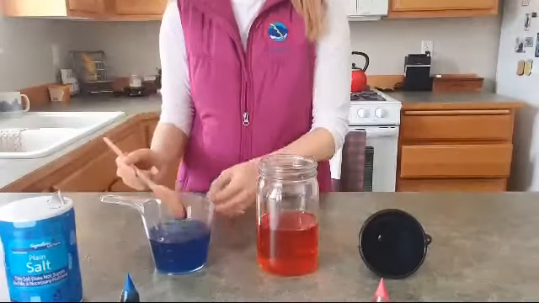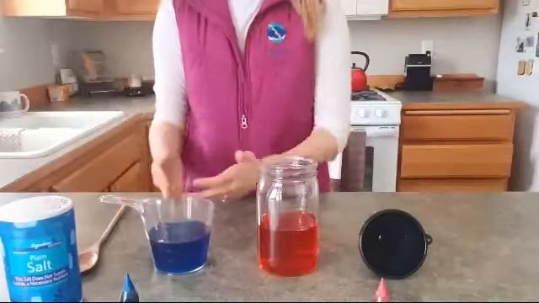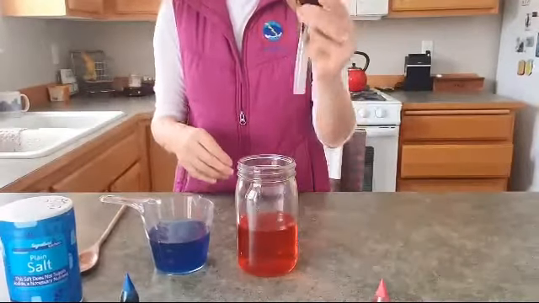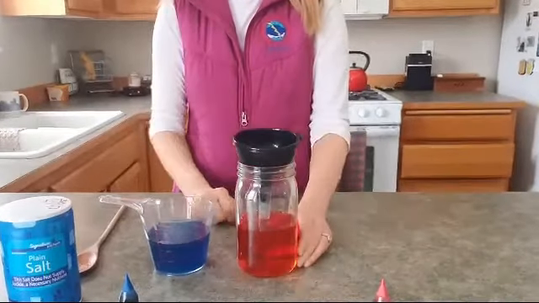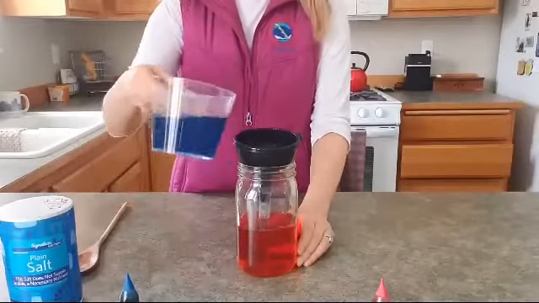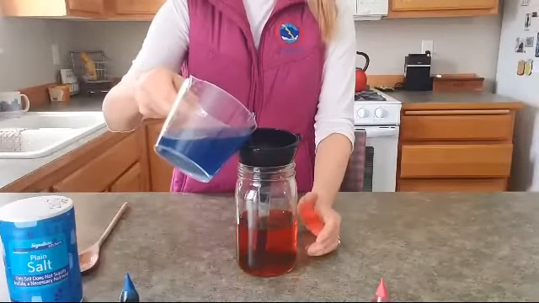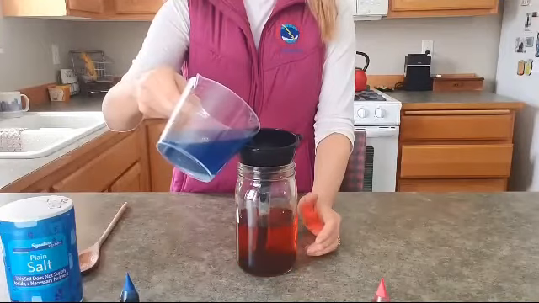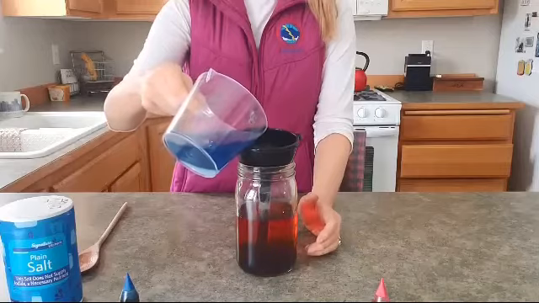So you can see I've got red water, I've got blue water. I'm going to stick the funnel into this jar and very slowly pour my blue water into my red water.